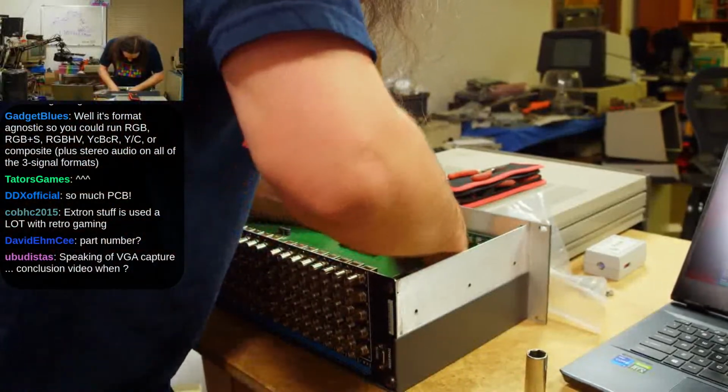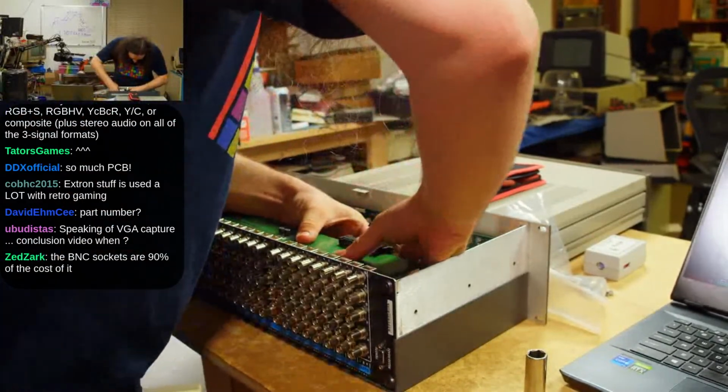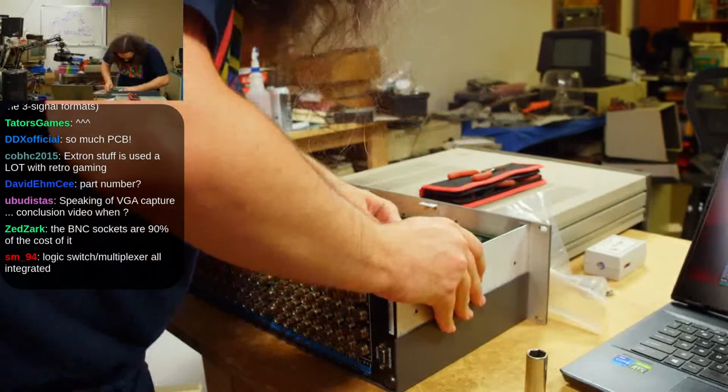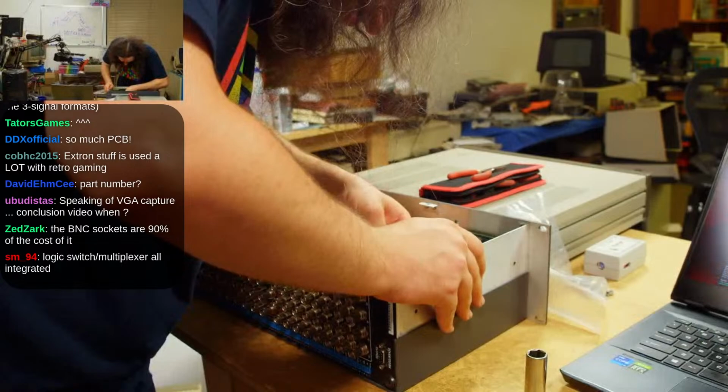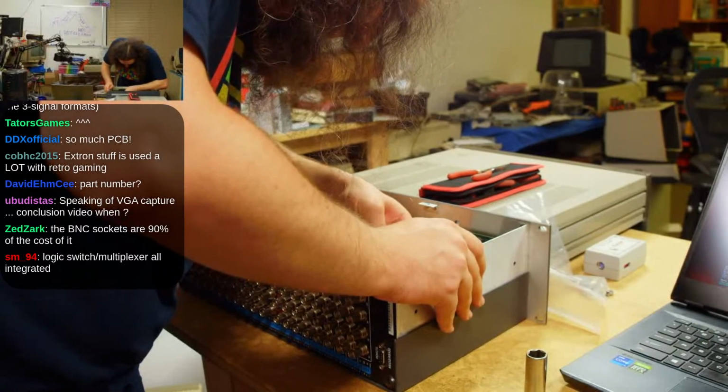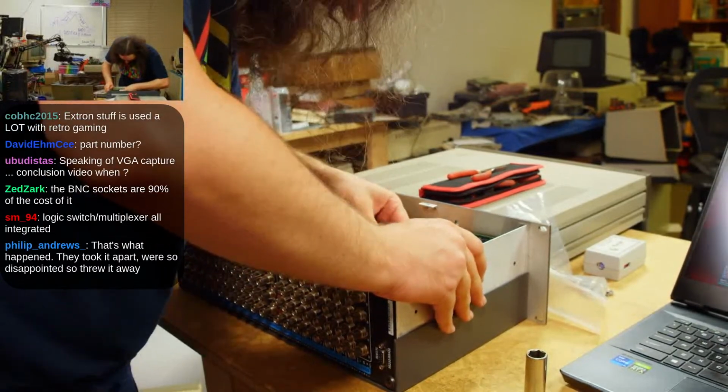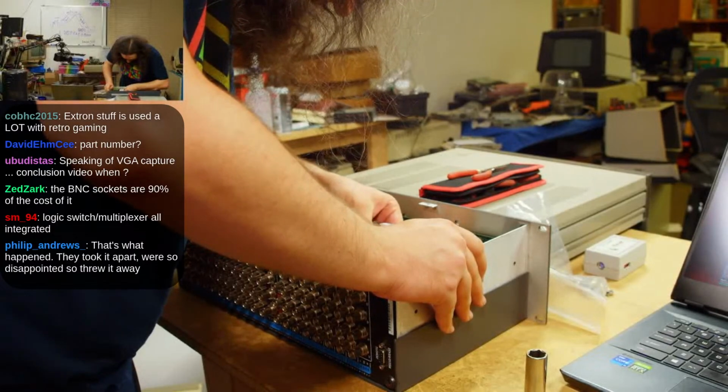While I'm thinking about it, let me reconnect all these ribbon cables. Now, not all of them will be as simple as that, I presume. But yeah, this one is.